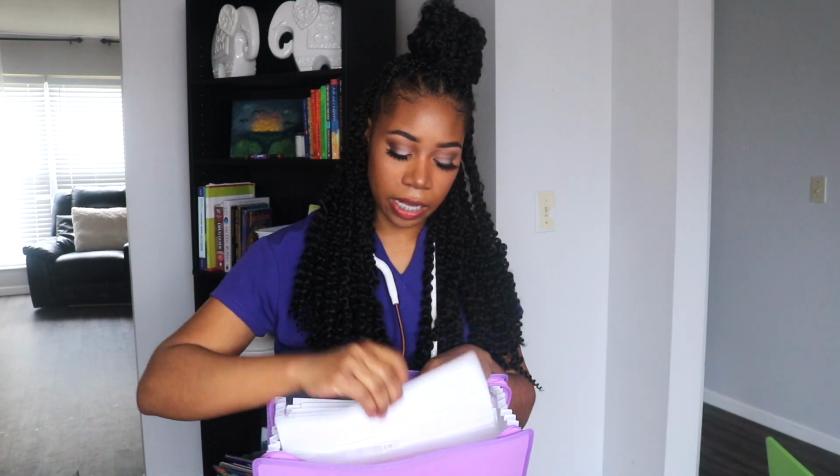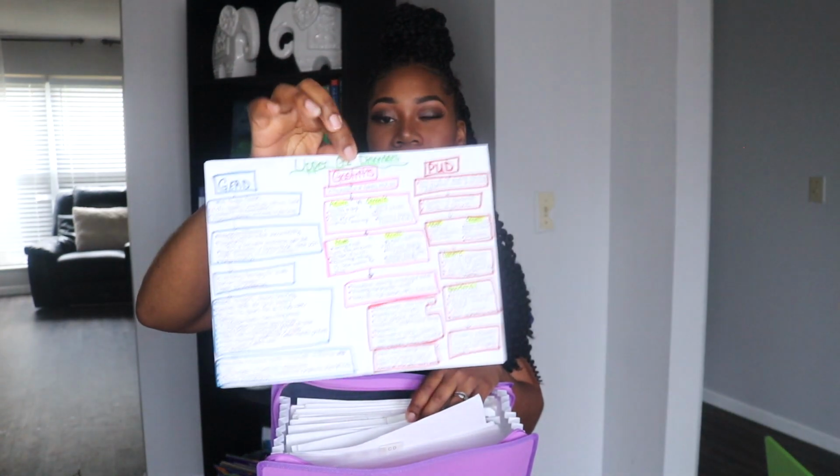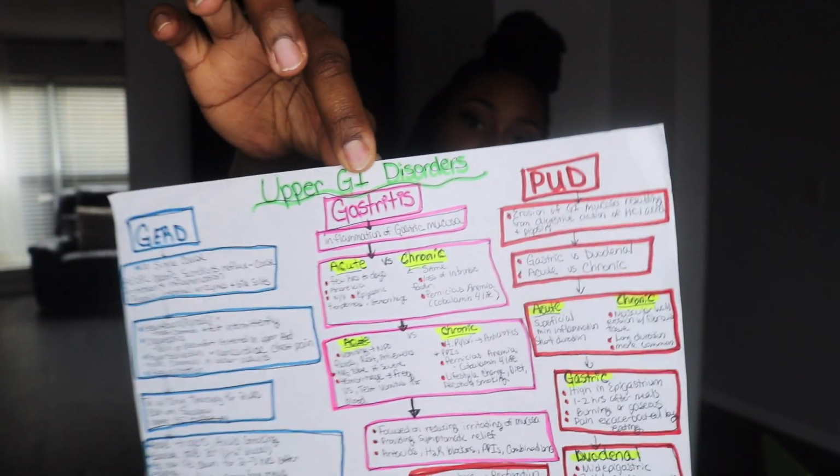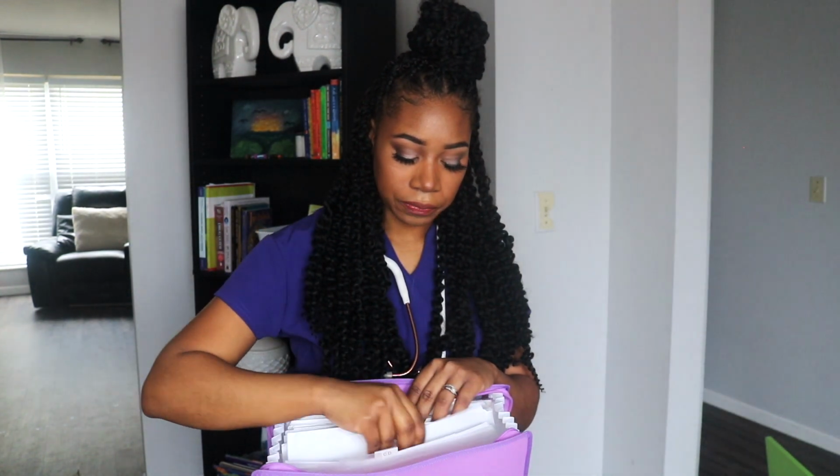And I tried to make it to where, oh, this is just for the upper GI, you know what I'm saying? So this is upper GI, and then I put it in categories of what was part of the upper GI, basically. So there's a way that you can do that.